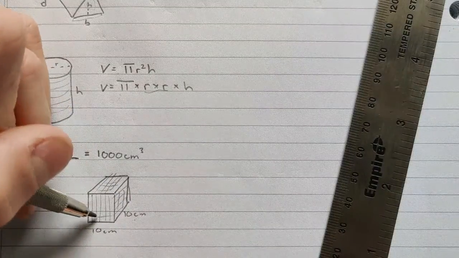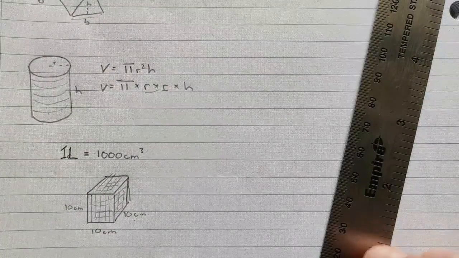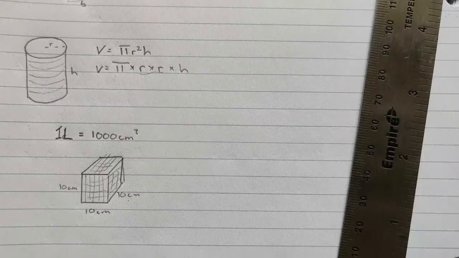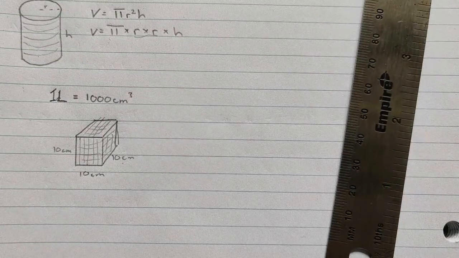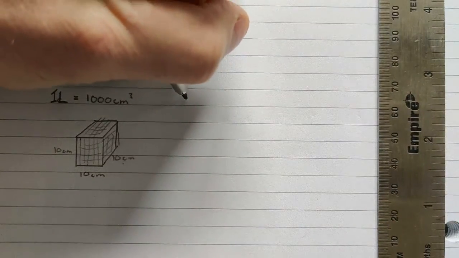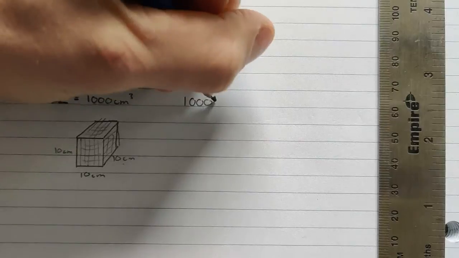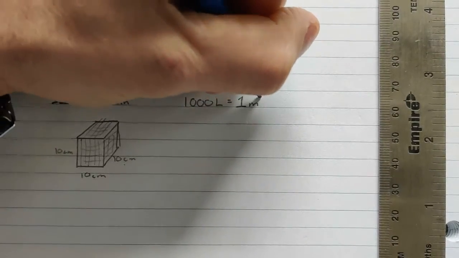If you had 1,000 centicubes, the little colored cubes we played with in previous classes, that is the volume of 1 liter. The other conversion is that 1,000 liters equals 1 cubic meter.